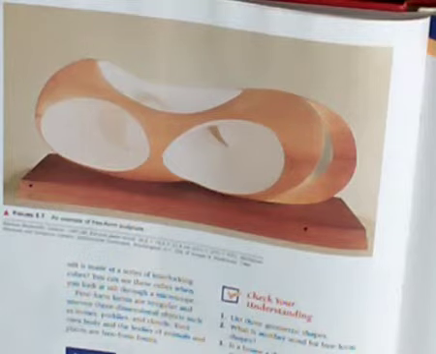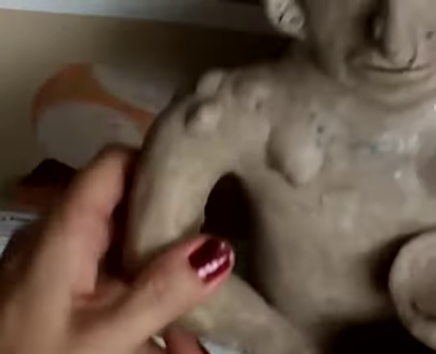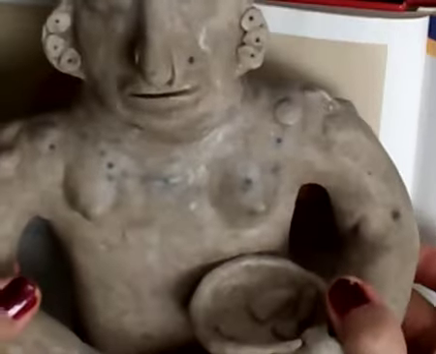Why do we care about positive space and negative space? Well, a sculptor cares about it because of the space around the object. Let's see if we can get this little guy in here. The picture.